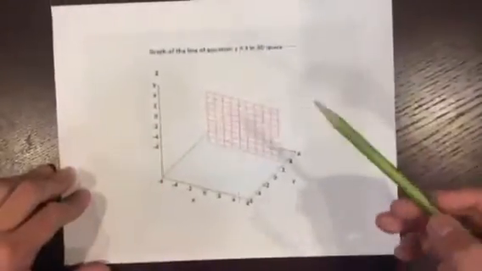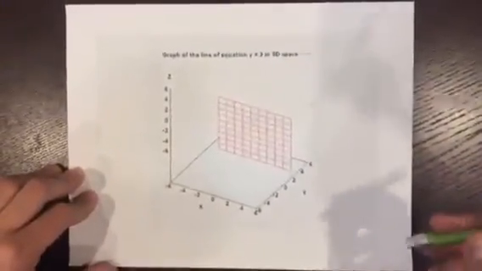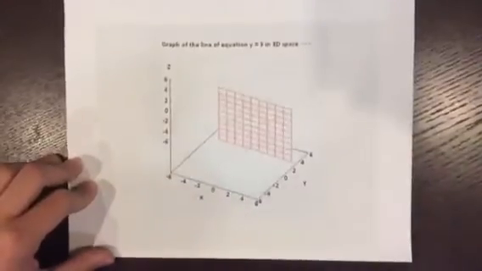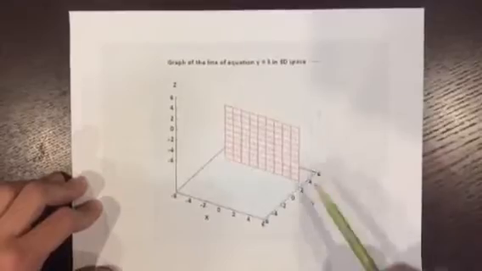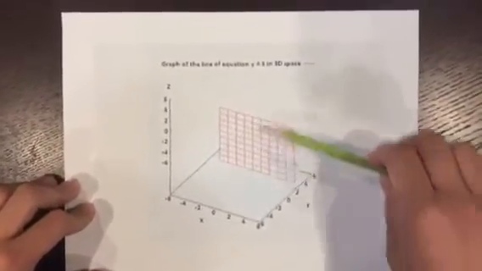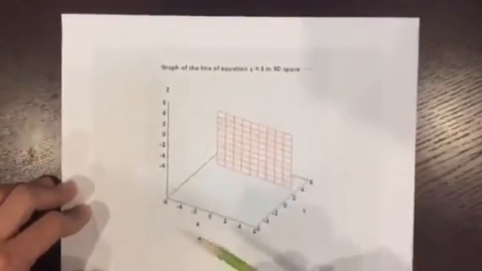And if you guys want to see an even better view of what this would look like on a three-dimensional plane, if I was any kind of a good artist, it would look like this. So you can clearly see that here it is, y = 3, and you can see that it's a plane there and not just a regular line.